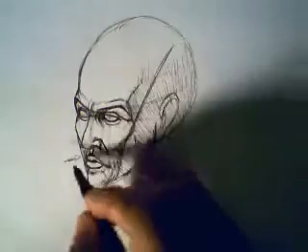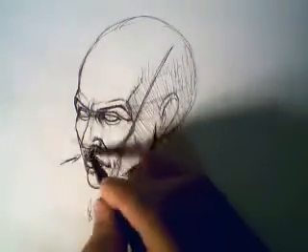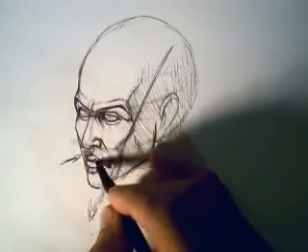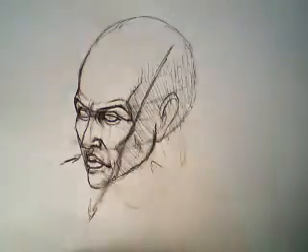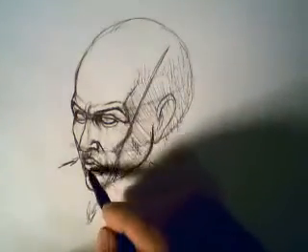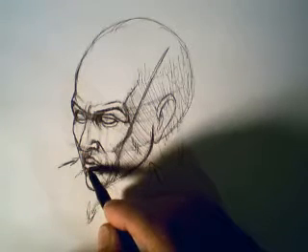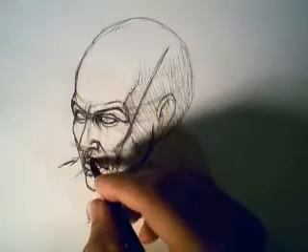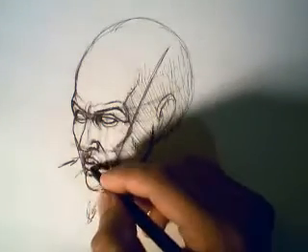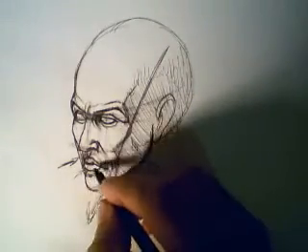Okay, so the other thing was, we know that this area here where the lip is is much more protruded out, and this lip here goes away from us, right? So this is more in front and this is more back.